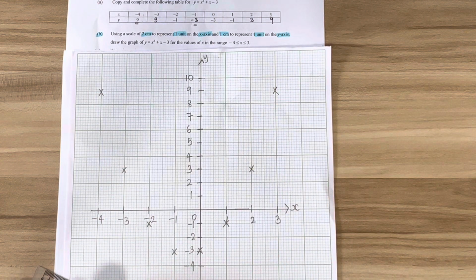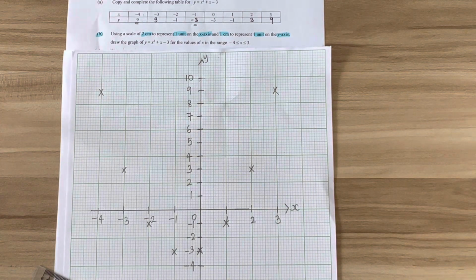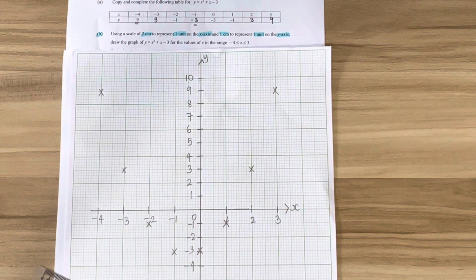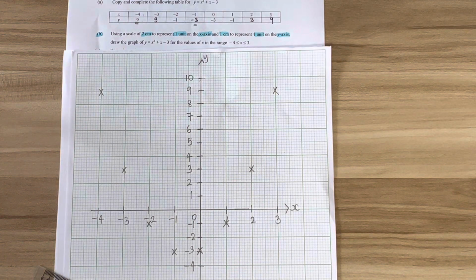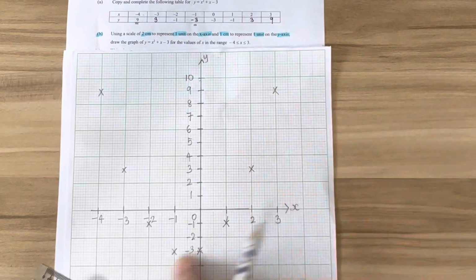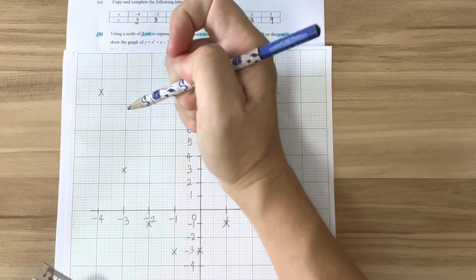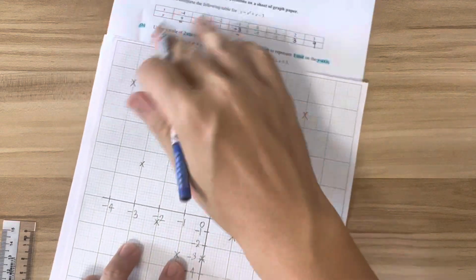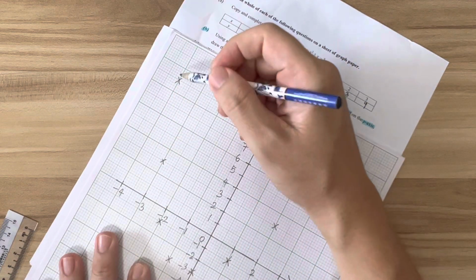Alright, now is the time for you to either use a curved ruler, or you may, if you try to use a free hand, just make sure your hand is steady. I am going to demonstrate how to use free hand to draw. Okay, and at this point, take note, when I draw, I already know roughly the shape already. My hand will be very steady, and you can actually turn this paper, the graph paper, to fit.